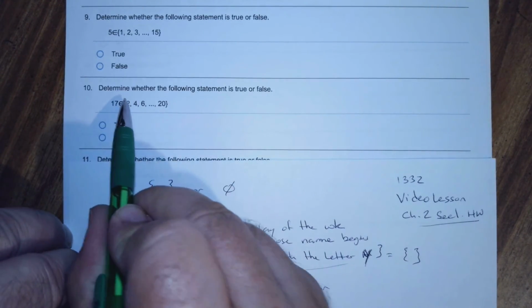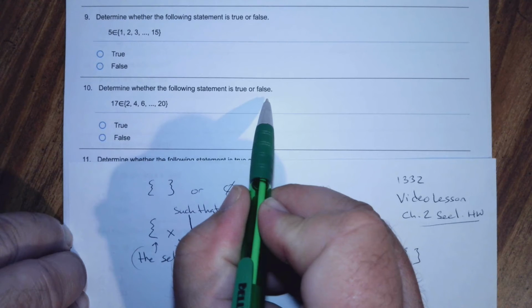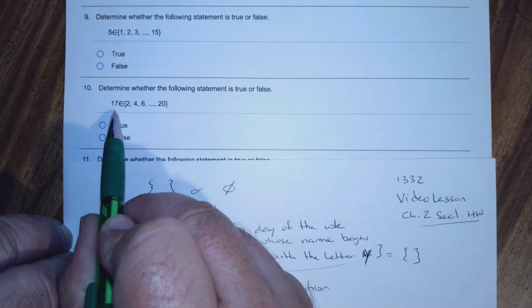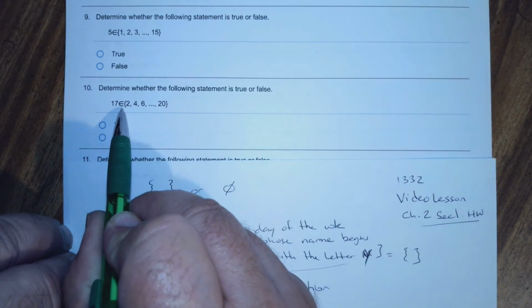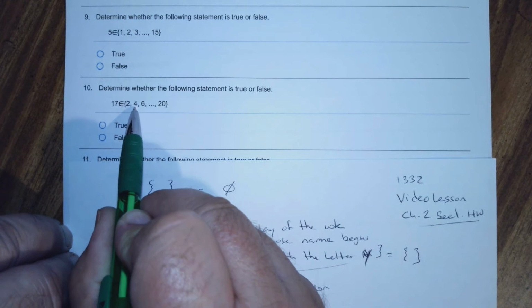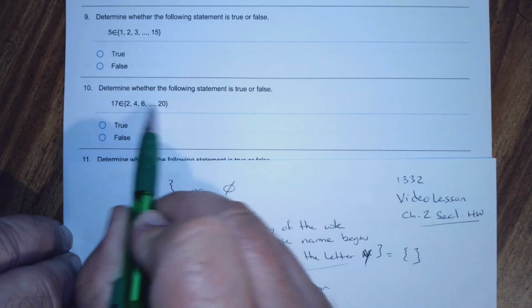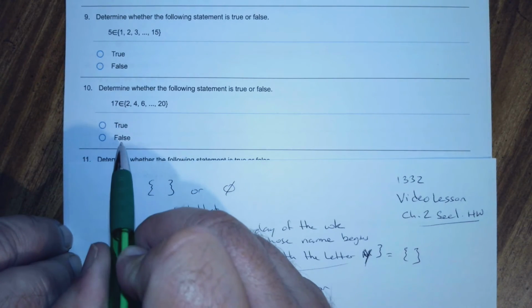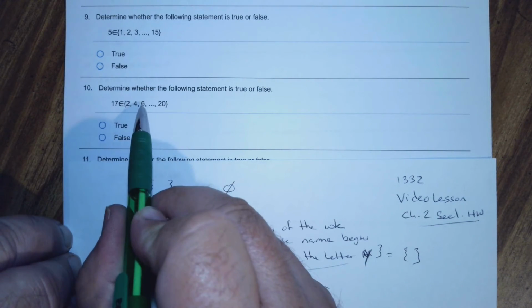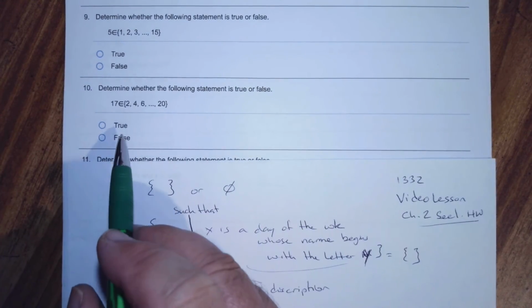Number 10. Determine whether the following statement is true or false. 17 is an element of the set 2, 4, 6, and so on to 20. And that's all the even numbers. 17 is odd, so false. It's not a true statement. 17 is not one of those numbers.